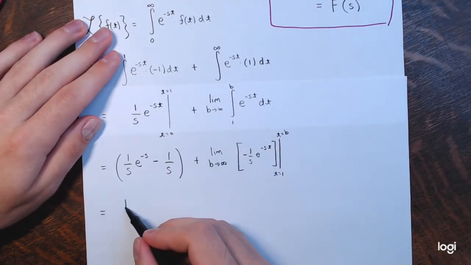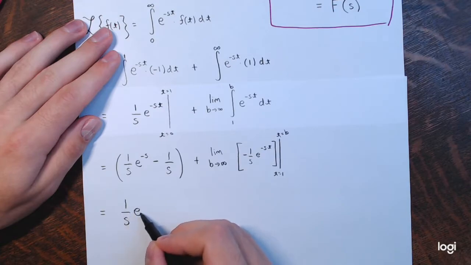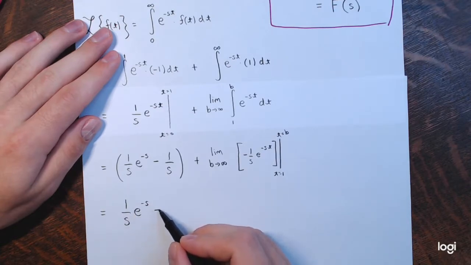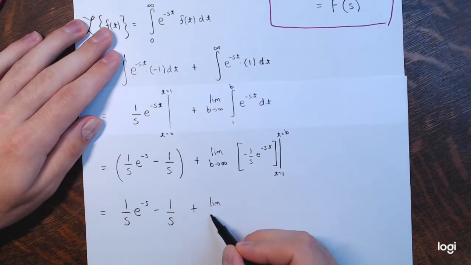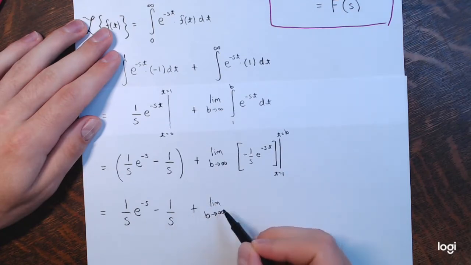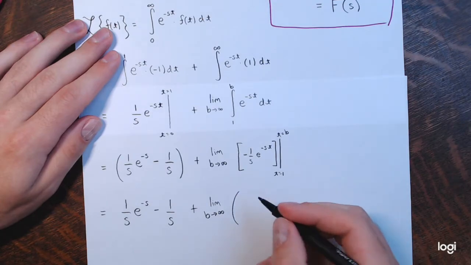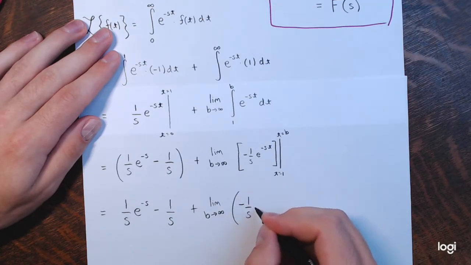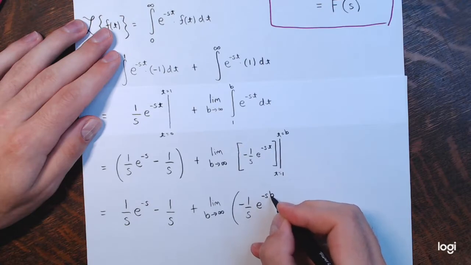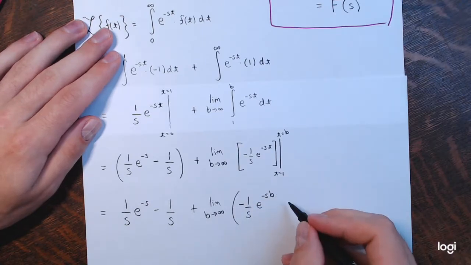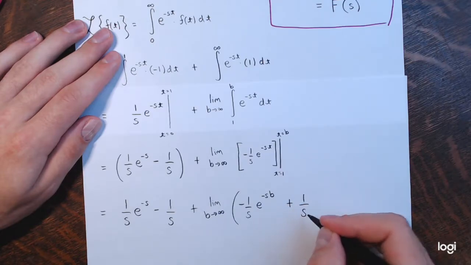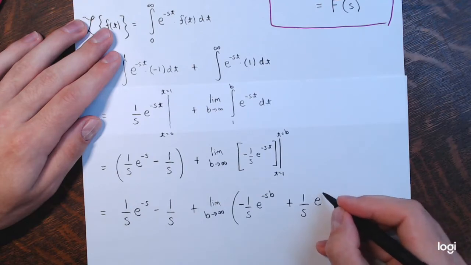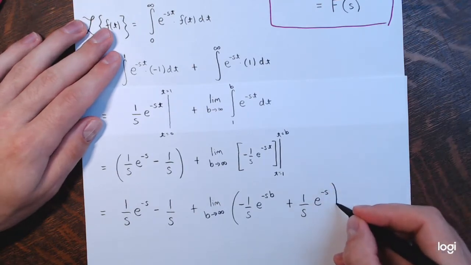So I've got the following: 1 over s times e to the negative s minus 1 over s plus the limit as b approaches infinity of the following: negative 1 over s times e to the negative s times b, then minus negative 1 over s times e to the negative s times 1. So plus 1 over s times e to the negative s times 1, or just negative s.